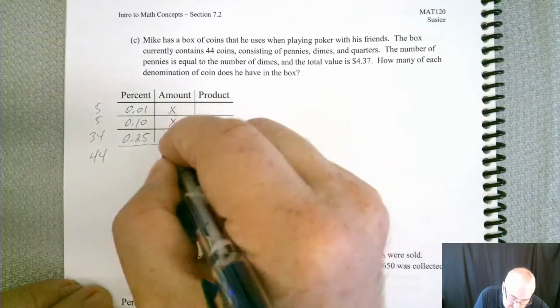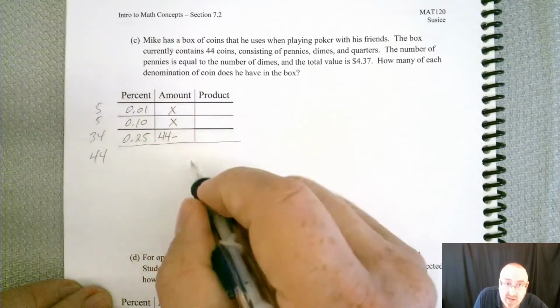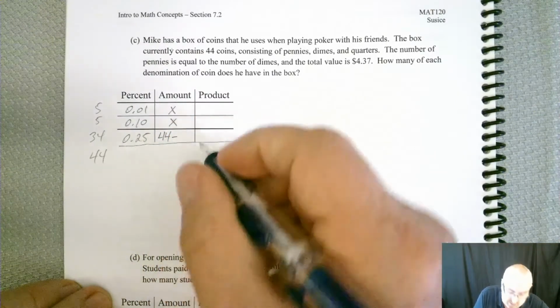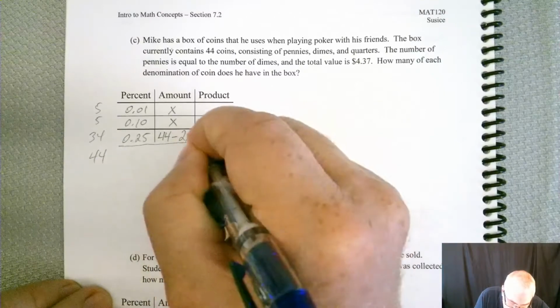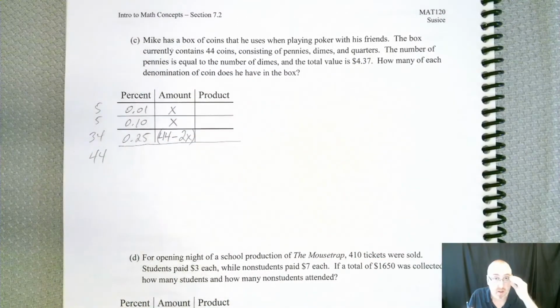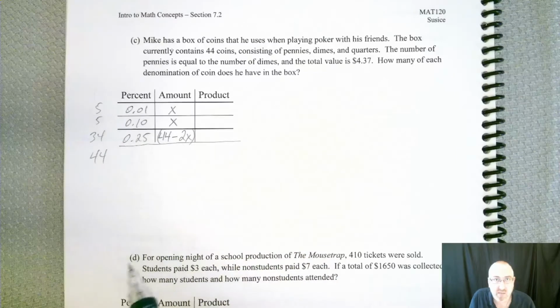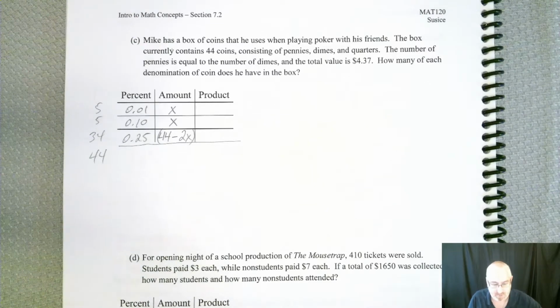Same as before, I want to take 44 and subtract 2 X's. That will give me my amount for my quarters. So you can always do that. You can always just try some examples and see what operation has to happen in order for that third thing to come out right.